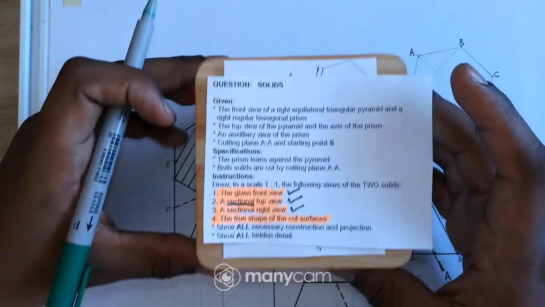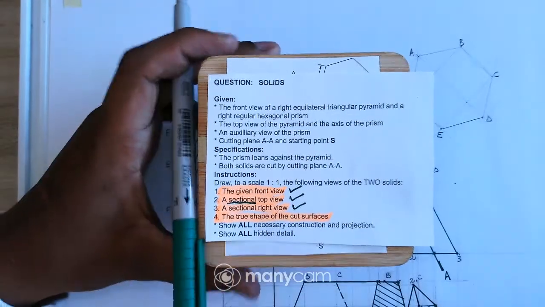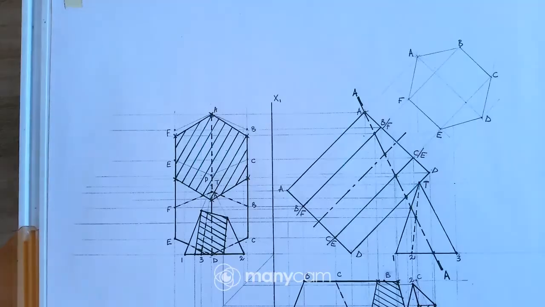So now we are left with the true shape of the cut surfaces. So that's not a problem. So now let me just zoom out there.